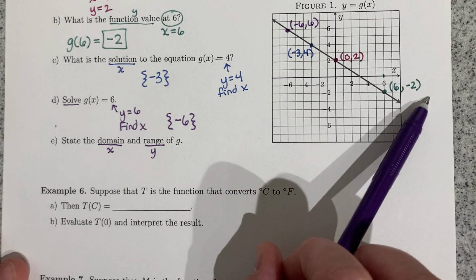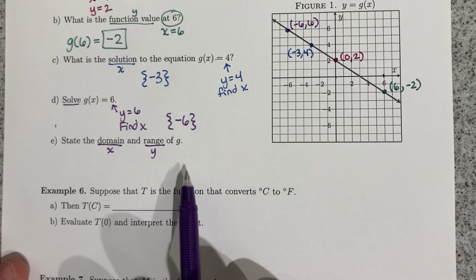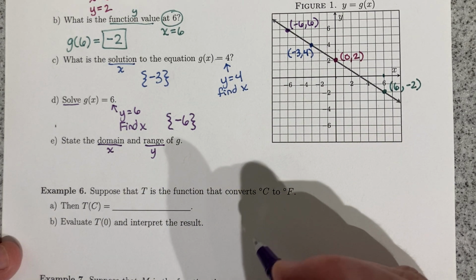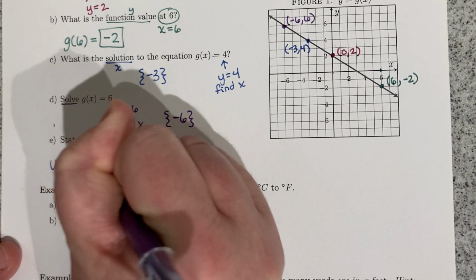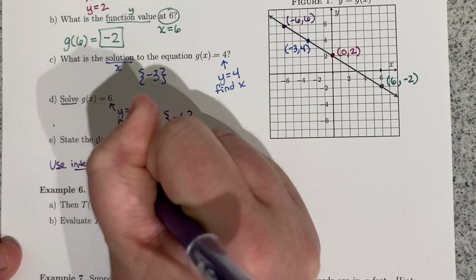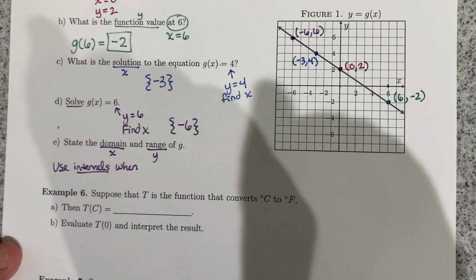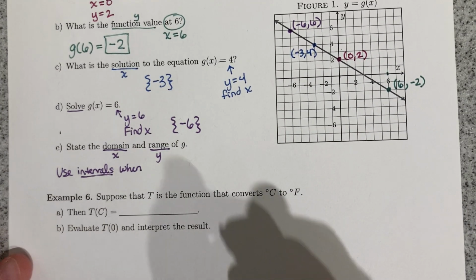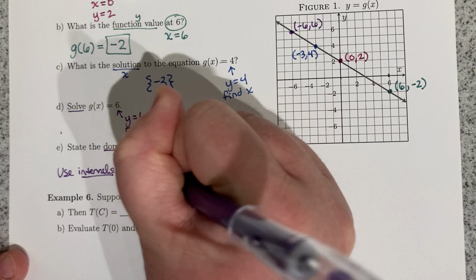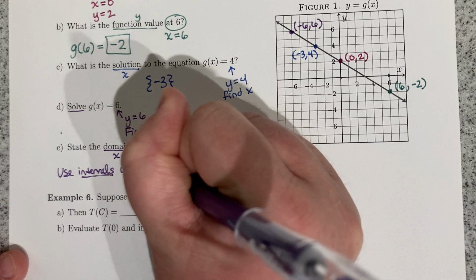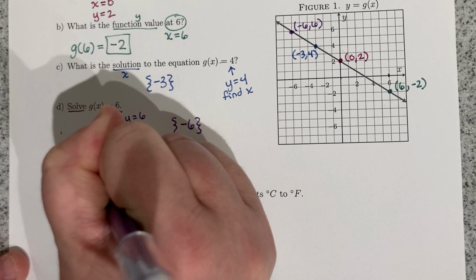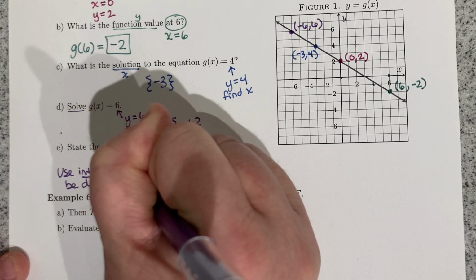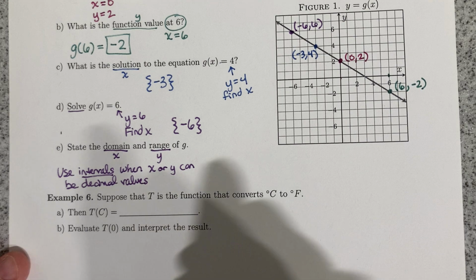That's one of the x values, so I can't list them. So instead we use intervals when x or y can be decimals. In other words, we can't just list out the whole numbers.